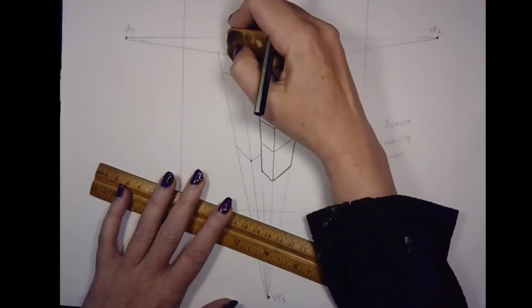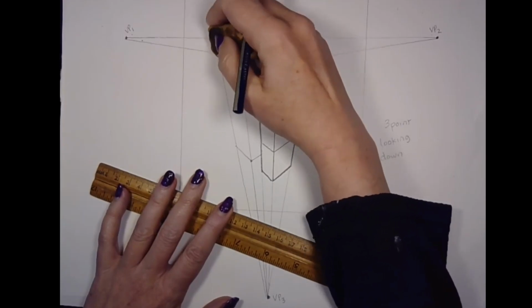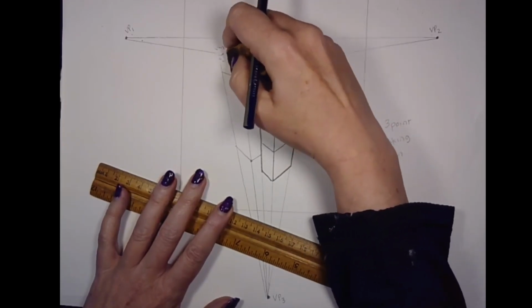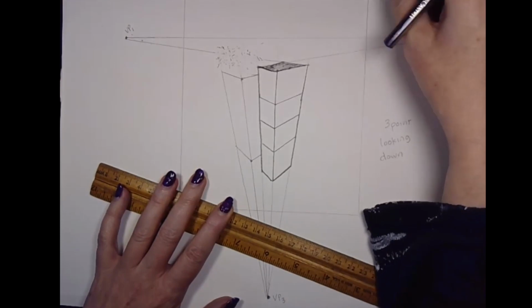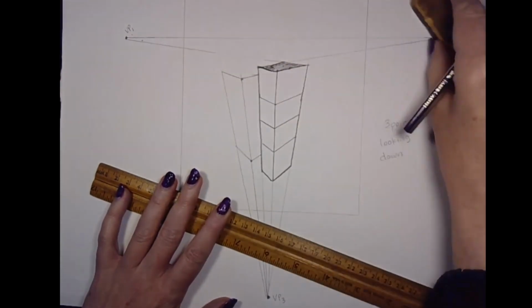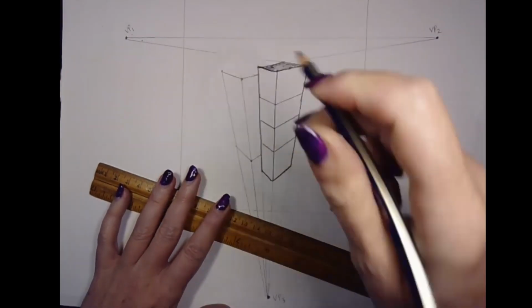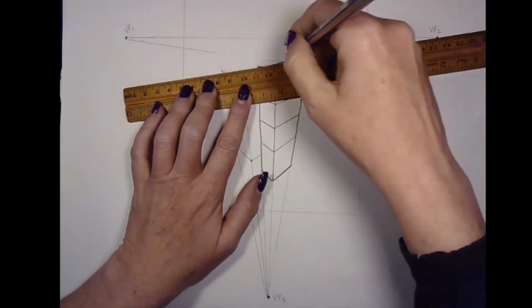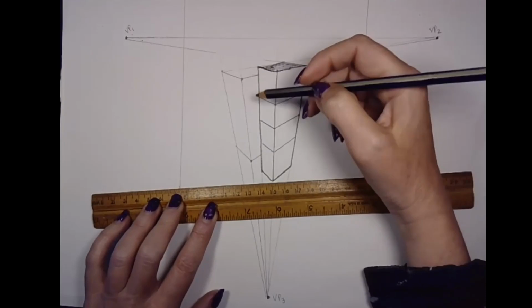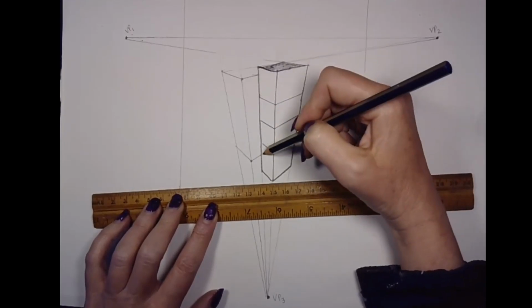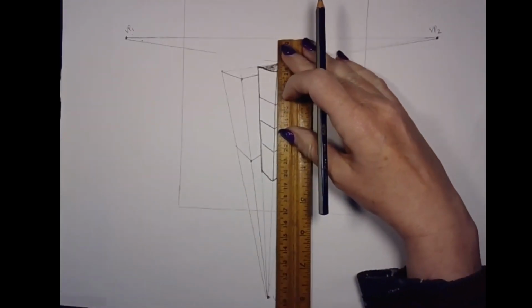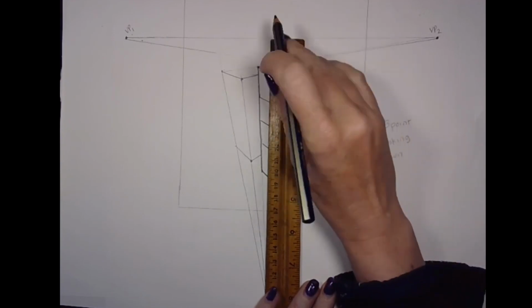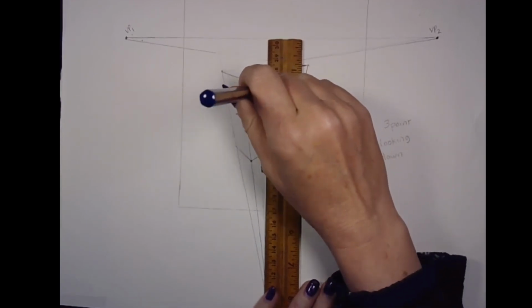Now, I'm going to erase some of these top lines and these from the other building. I'm going from this point to vanishing point 2. I'm imagining from vanishing point 3 where this building would end, and I would erase it, right?